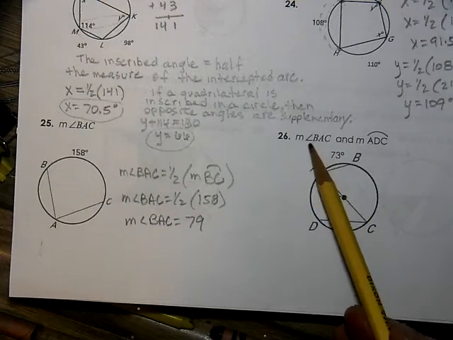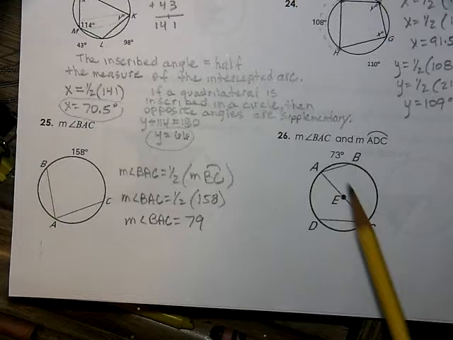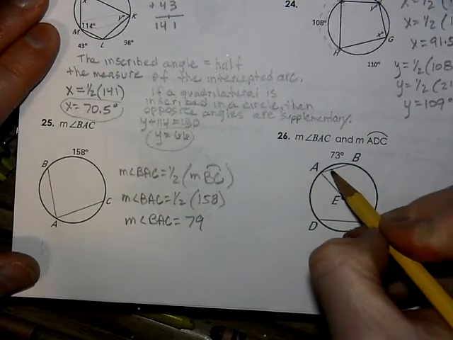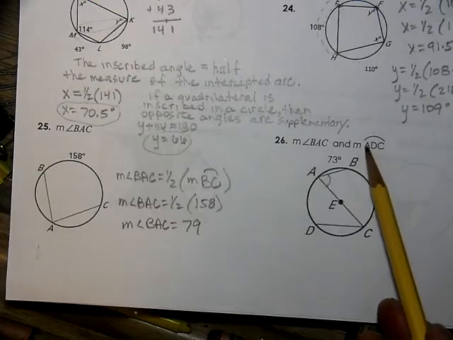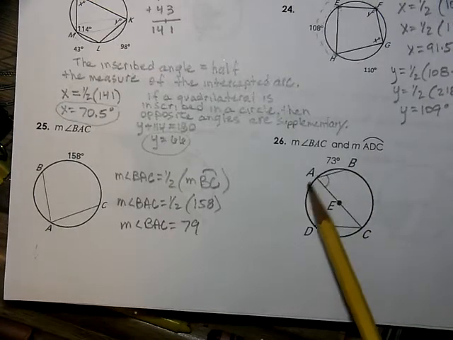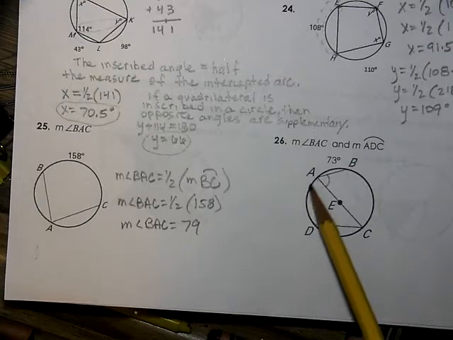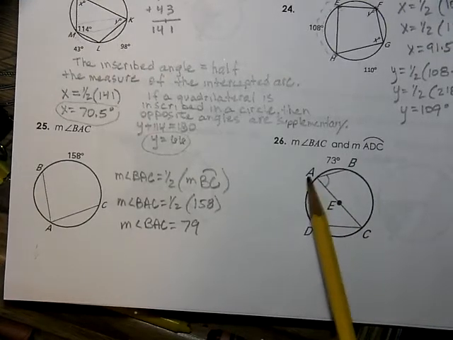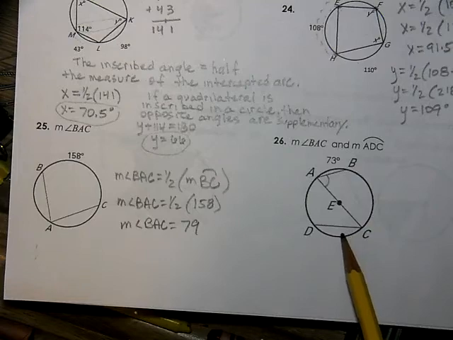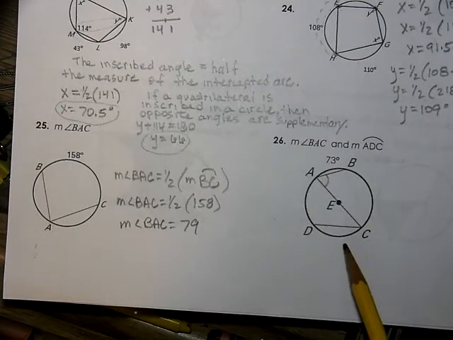Here we're looking for the measure of angle BAC. So we're looking for this angle here and arc ADC. Well, I see that ADC is connecting the endpoints of the diameter together. So I know that's a semicircle.